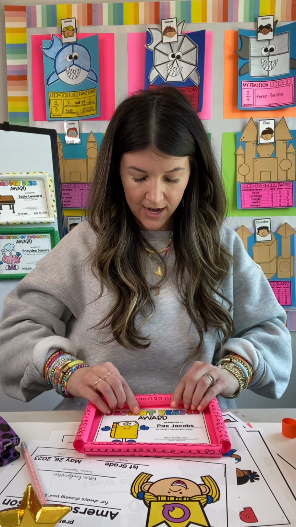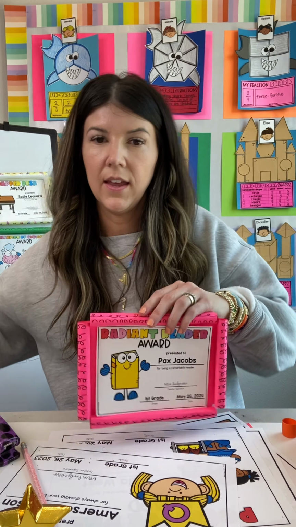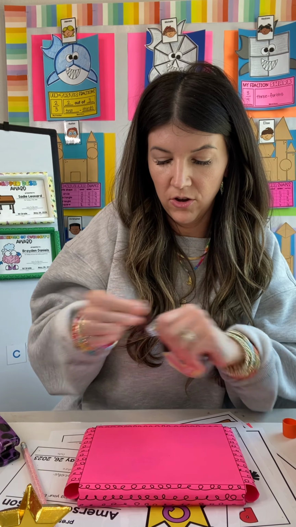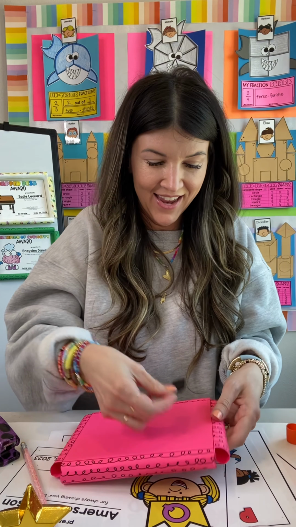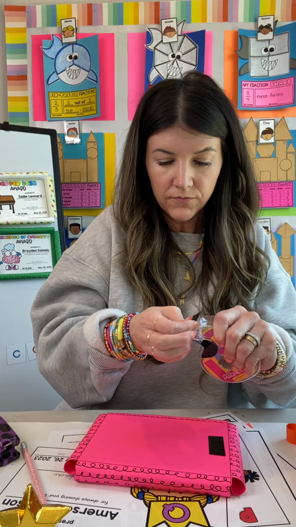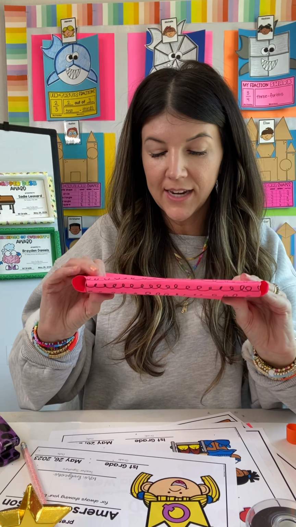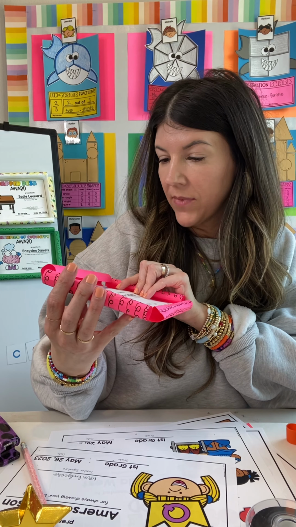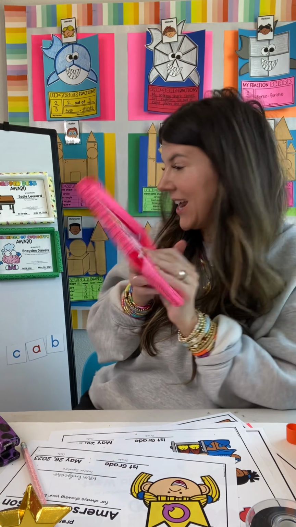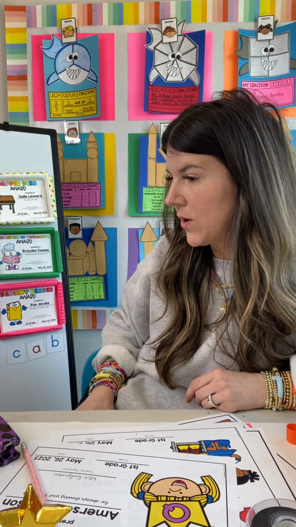And then you're going to take the tape. This is magnetic tape. I love this stuff. You can use it for anything. And then just tape it down. When you call your students' names, you can say, and our Radiant Reader Award goes to Pax Jacobs. And he's going to take this home and hang it on his fridge, and it's going to be so special.